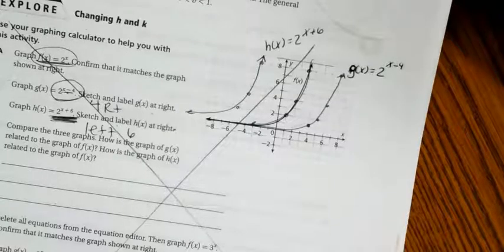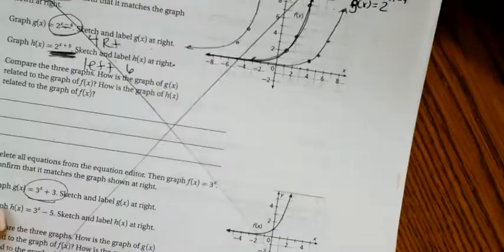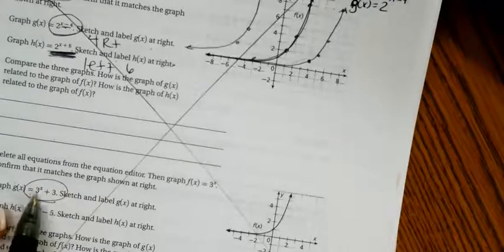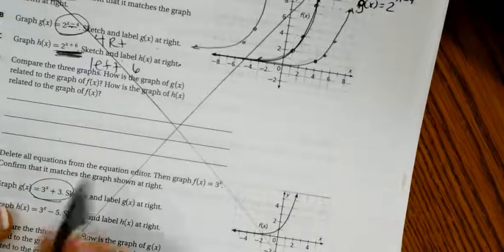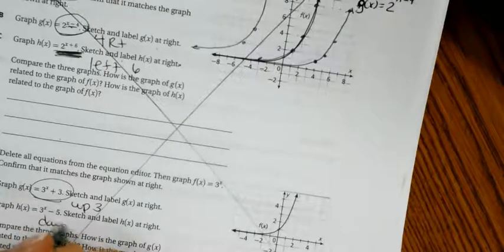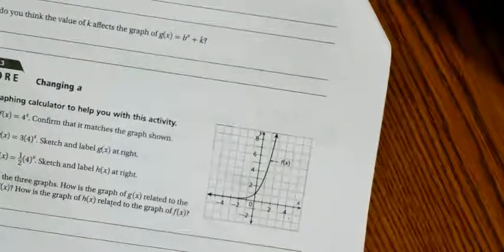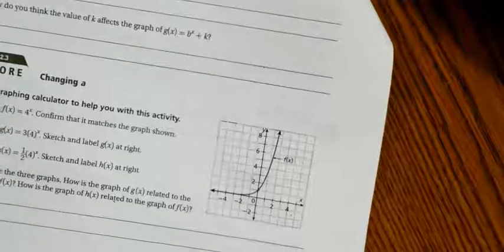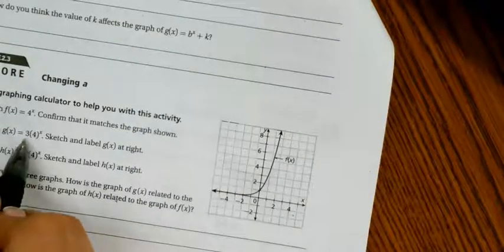Alright, so what do you guys think happens here? If you had f of x equals 3 to the x, what happens if I have a plus 3 off to the side? You're going to shift it up 3. And what is the minus 5 off to the side? Down 5. Alright, so what do you think happens when I have a 3 out front?